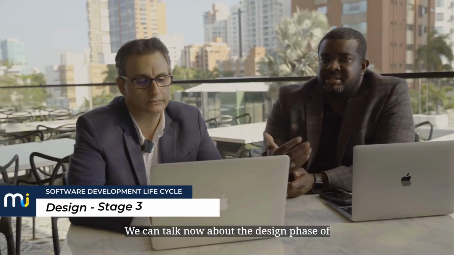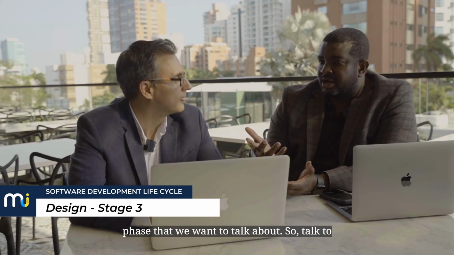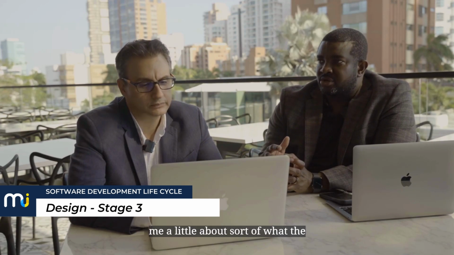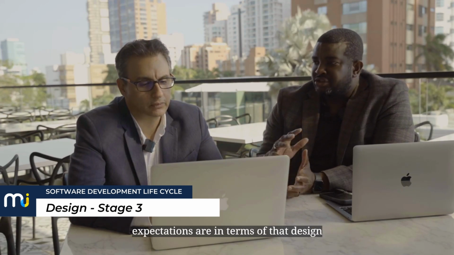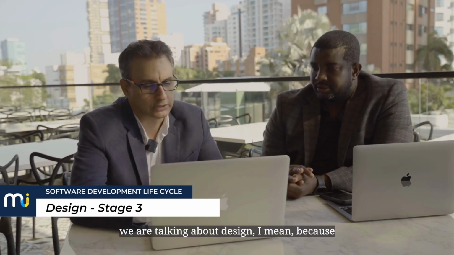We can talk now about the design phase of that software life cycle, which is the third phase that we want to talk about. So talk to me a little about what the expectations are in terms of that design phase. Right, at that point, we're starting to talk about infrastructure, architecture of the software. We start talking about design.